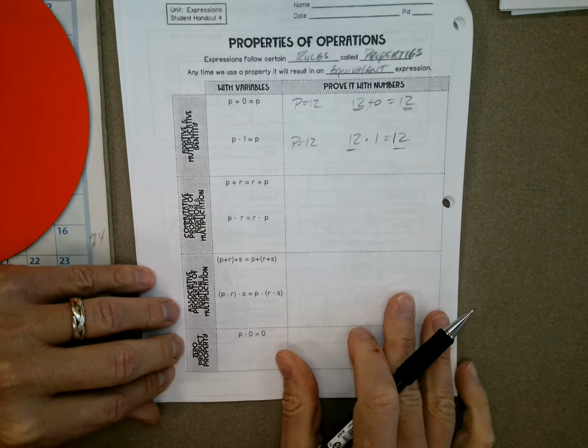What does this say? Well, it's saying that 12 plus 5 is the same as 5 plus 12. And guess what that also works with? It works with multiplication. 12 times 5 is the same as 5 times 12.